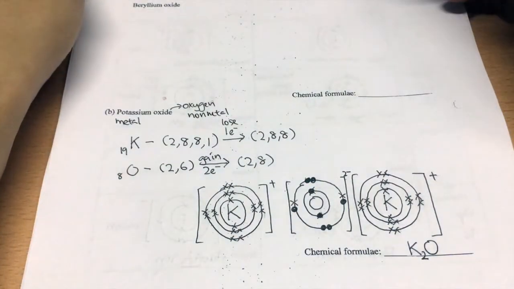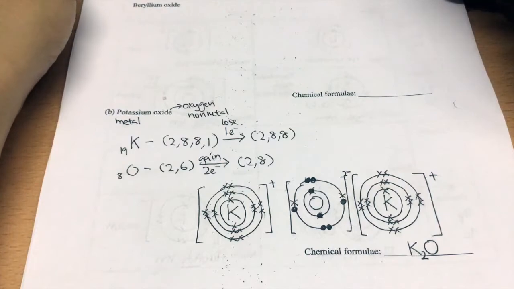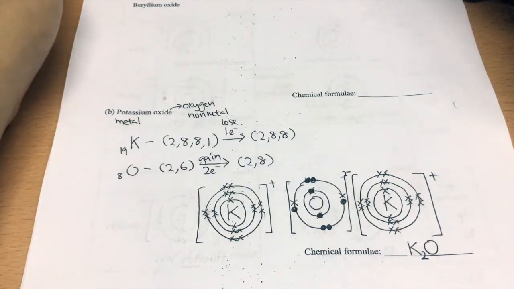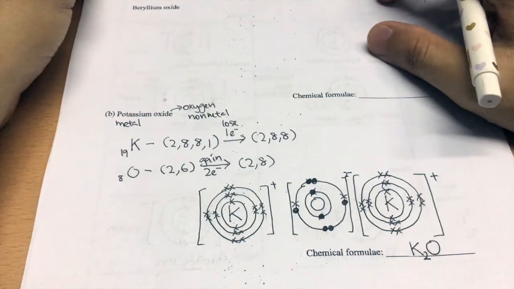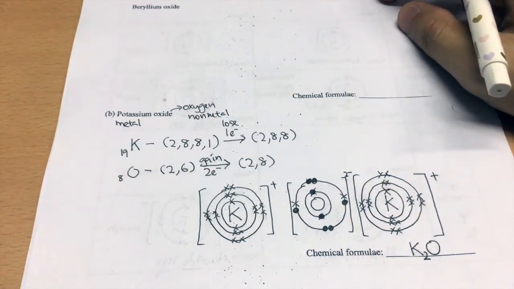So this concludes our brief introduction on drawing the dot and cross diagram of ionic compounds. Please complete the rest of the examples in this worksheet for more practice. Thank you and see you again.